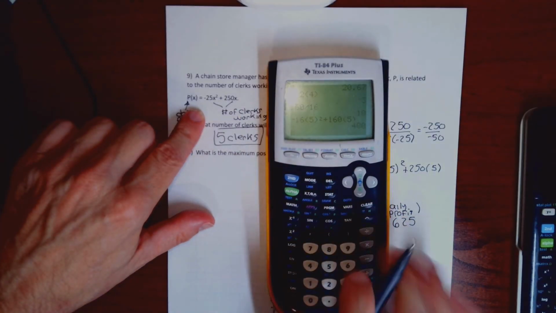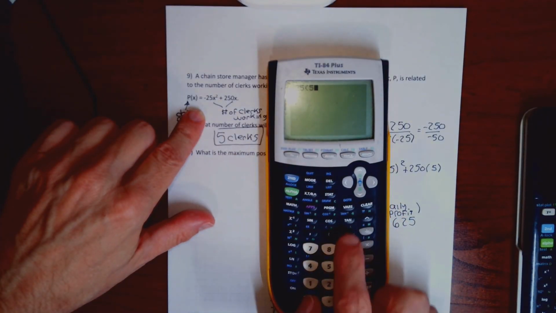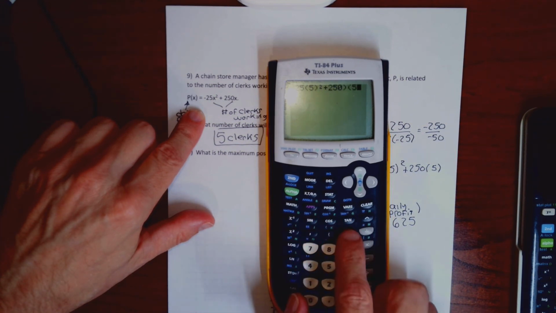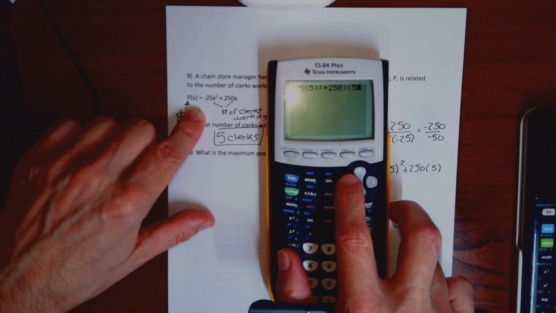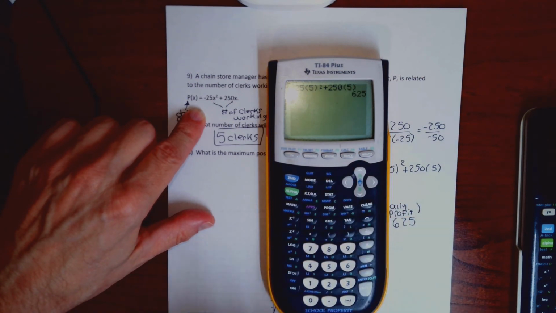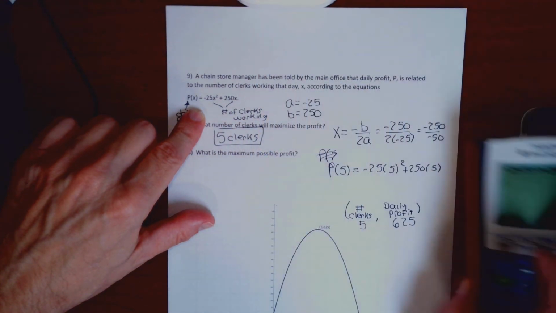I don't know why I just put this extra parentheses. It's going to give me an error. And that's the $625.